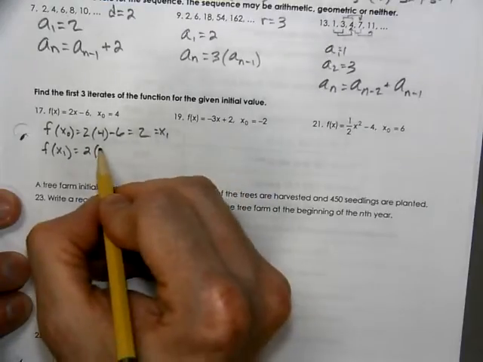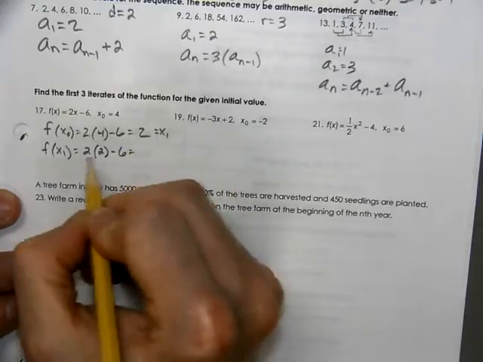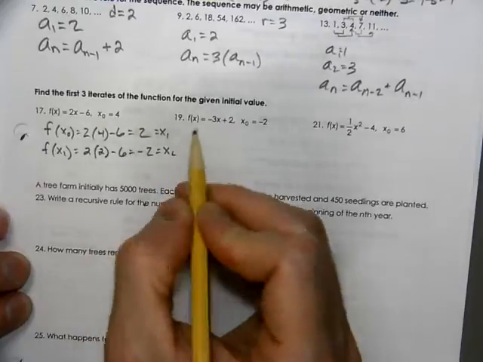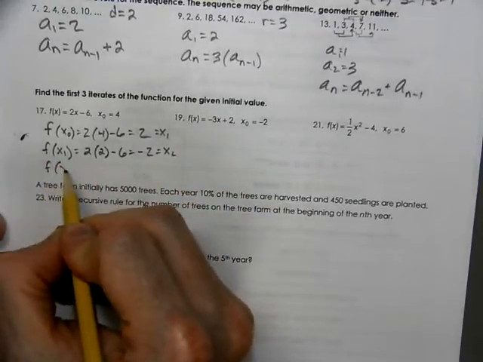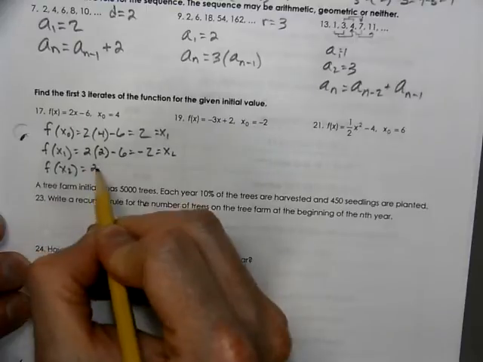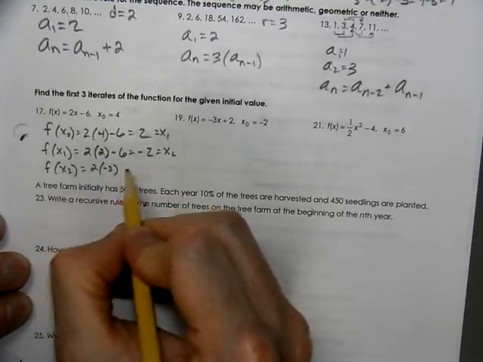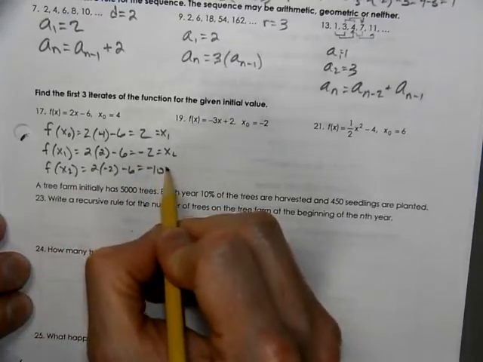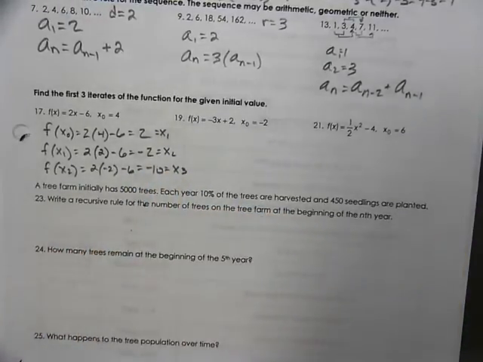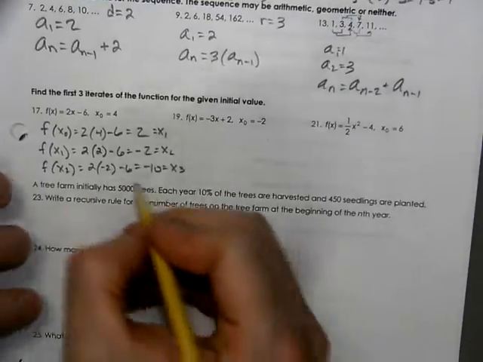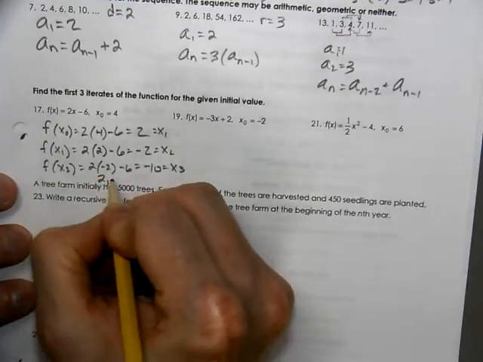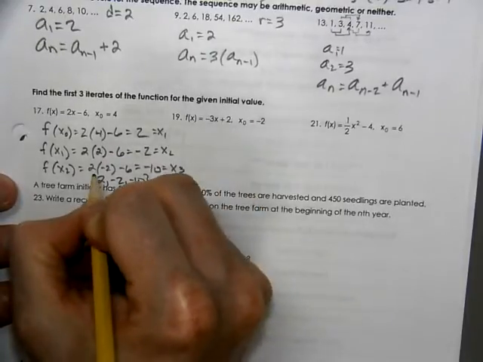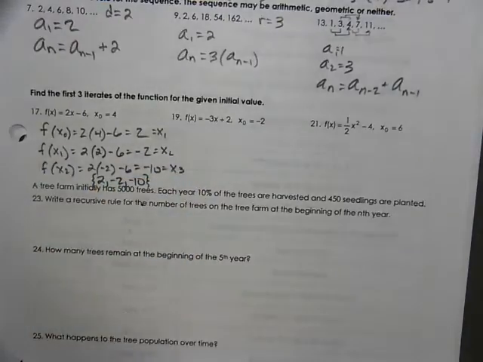Our previous term was 2. So 4 minus 6 is negative 2. Negative 4 minus 6 is negative 10. So those would be your first 3 numbers. 2, negative 2, and negative 10. We often put these funny brackets around our list.